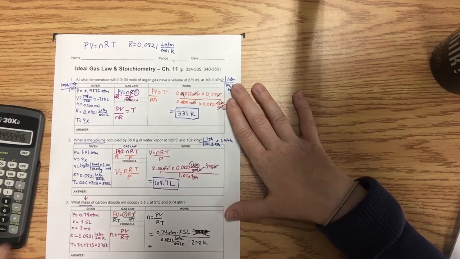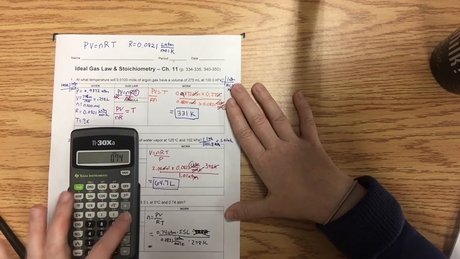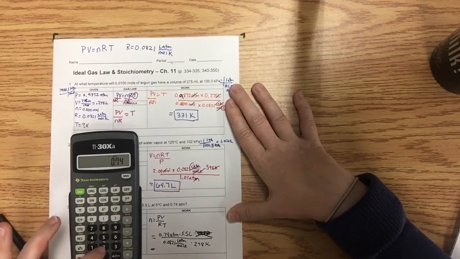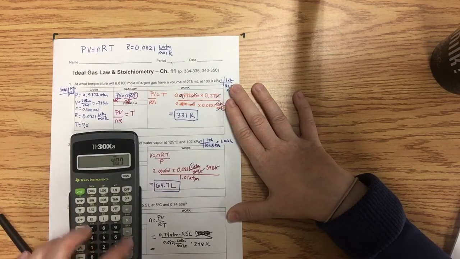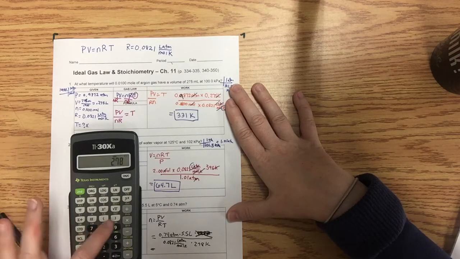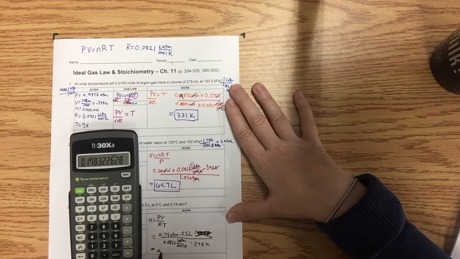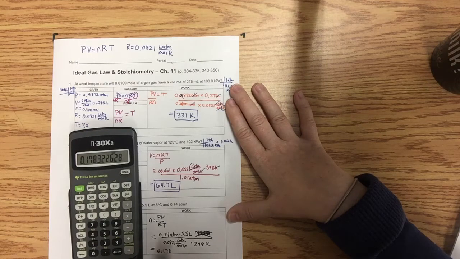All right, so I just need to plug that into the calculator. So I'm going to take 0.74 times 5.5, divide that by, putting the denominator in parentheses, 0.0821 times 278, hitting equals, and I get 0.178.